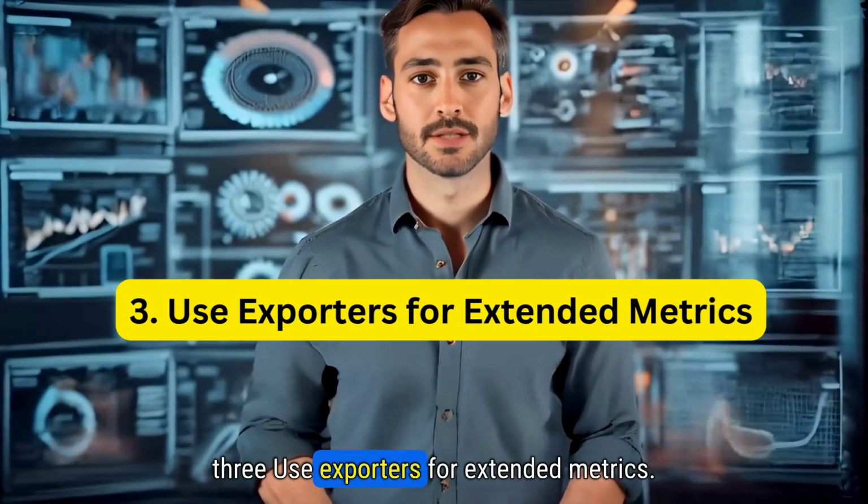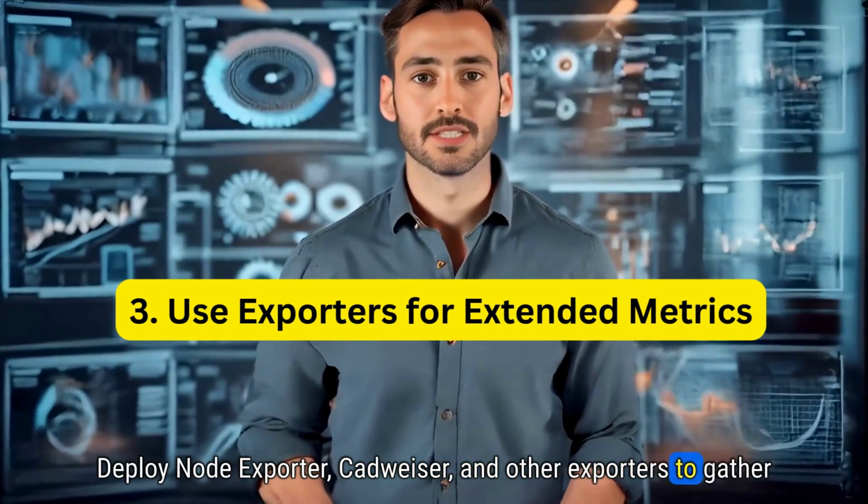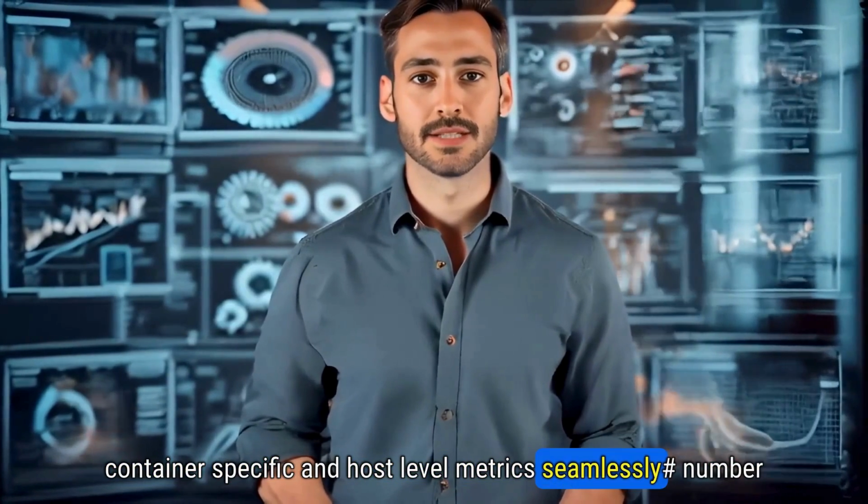Number 3. Use exporters for extended metrics. Deploy Node Exporter, cAdvisor, and other exporters to gather container-specific and host-level metrics seamlessly.